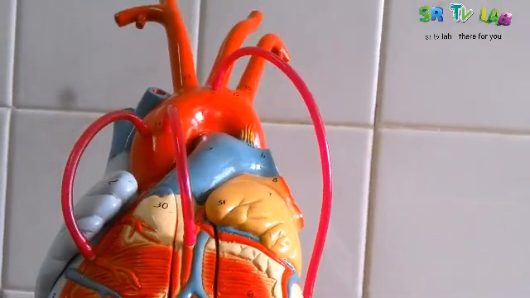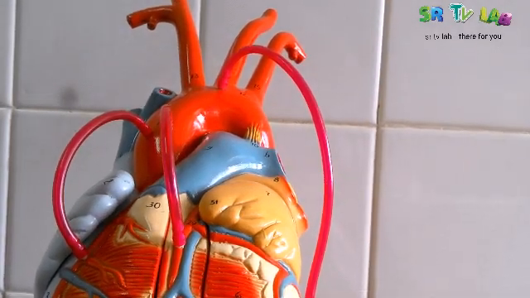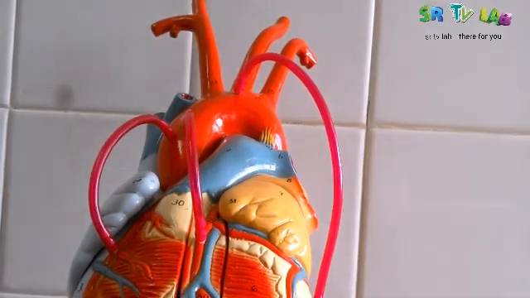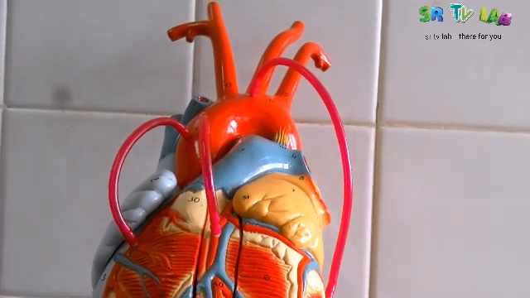Good. When you look clearly at this brachiocephalic or innominate artery, you see two branches. This one on top is the right common carotid artery. Here is the left common carotid artery. Here is the right common carotid artery.